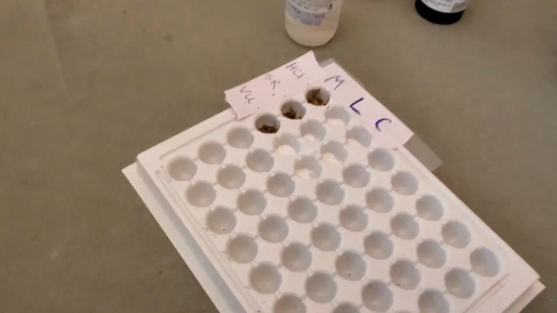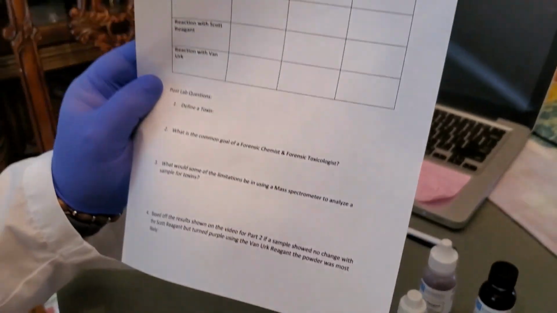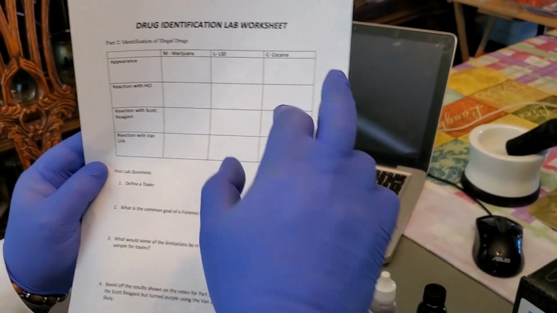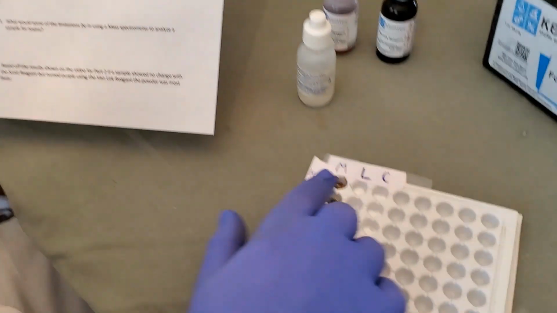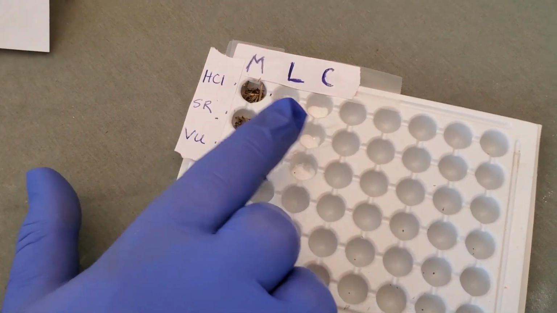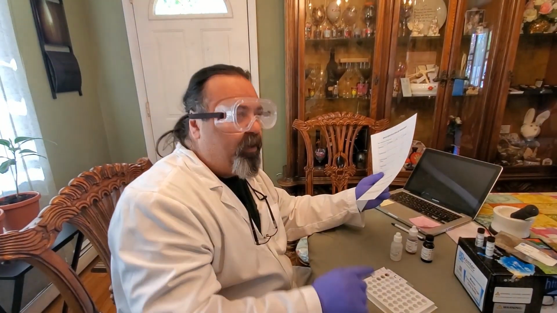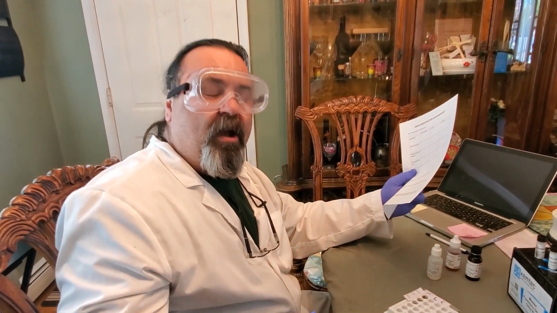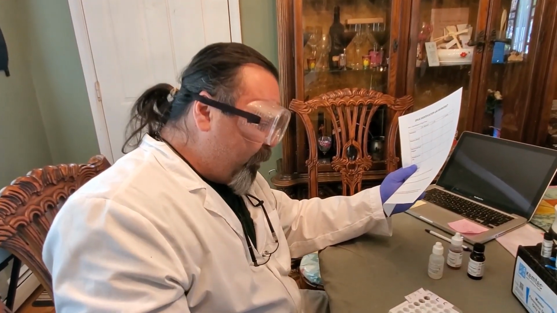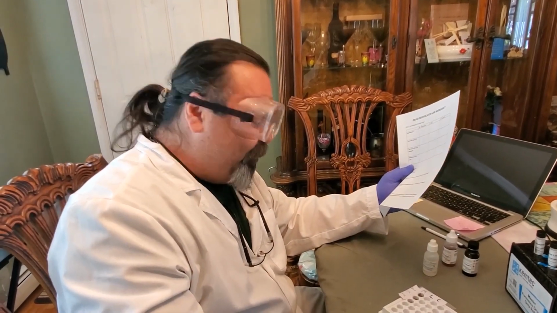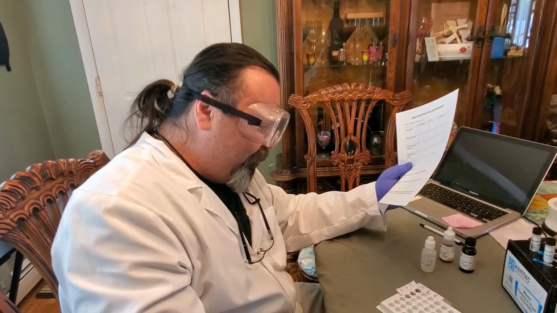So why don't you zoom in here, and as I put the different solutions in, you've been given the drug identification lab worksheet. Simply fill out what the appearance is for the first row: the marijuana, the LSD, and the cocaine. Now, you can't really tell by appearance on the wells. Please come up to me. So again, what I did was I magnified them for you, and in the next slide, you'll see the products under different magnifications. If you just put a couple descriptions on the appearance, that'll be great.